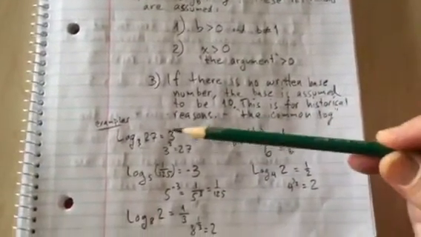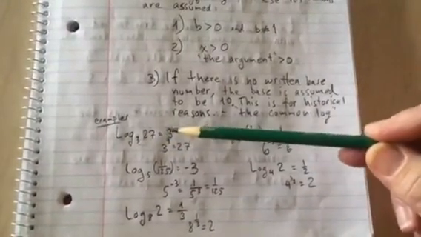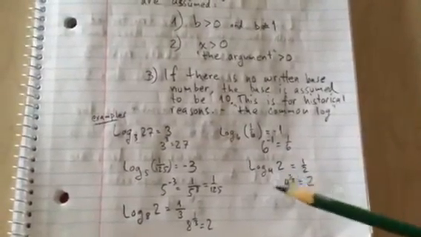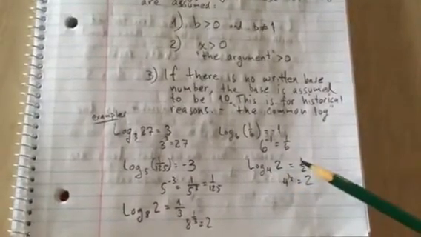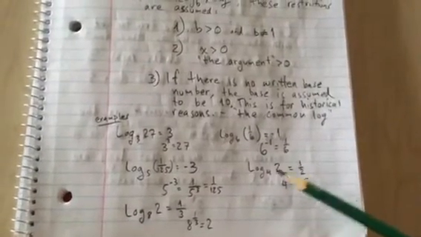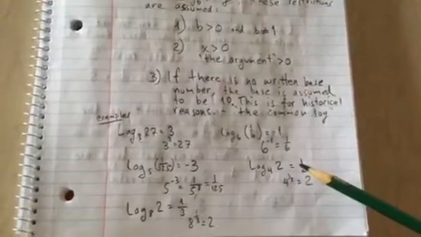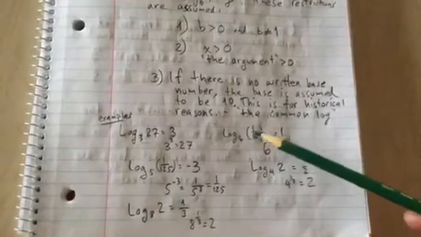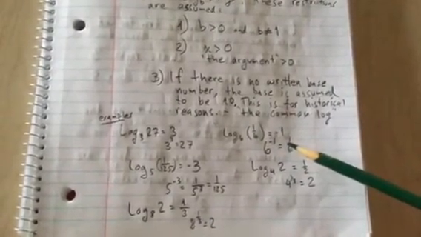Here's a few examples of evaluating logarithms. So log base 3 of 27 equals 3 because 3 to the third equals 27. We've seen these before. Log base 4 of 2 equals 1/2 because 4 to the 1/2 power equals 2. That's like saying the square root. So when a logarithm equals 1/2, that's a square root going on in there, okay? The log base 6 of 1/6 equals -1 because 6 to the negative first equals 1/6.